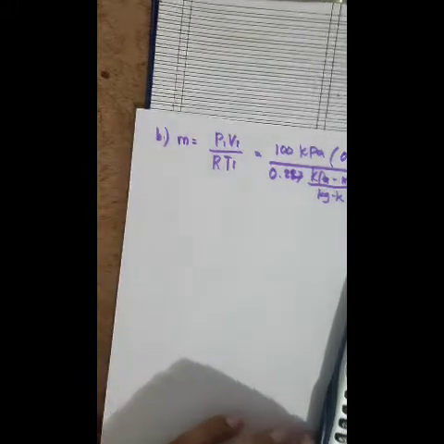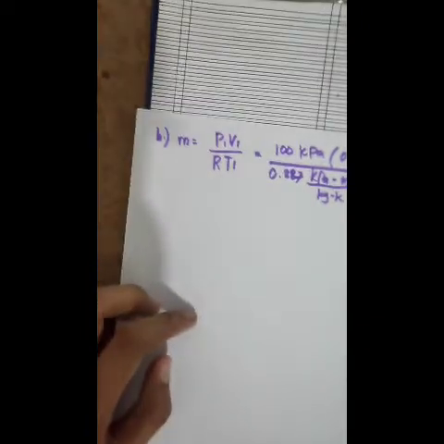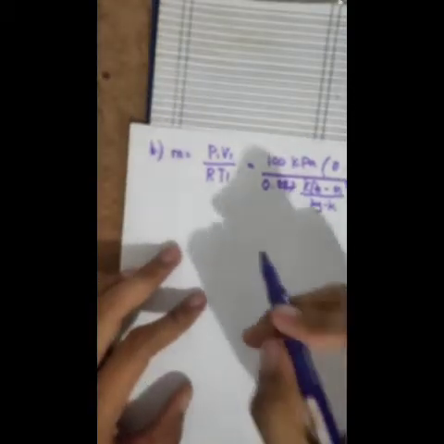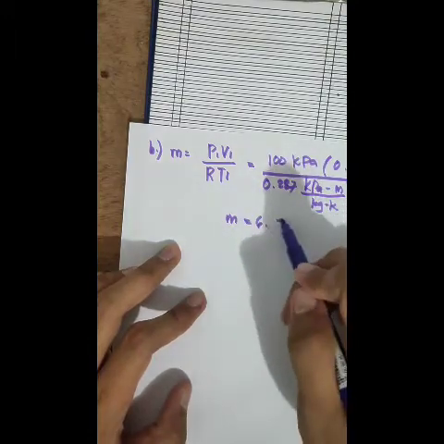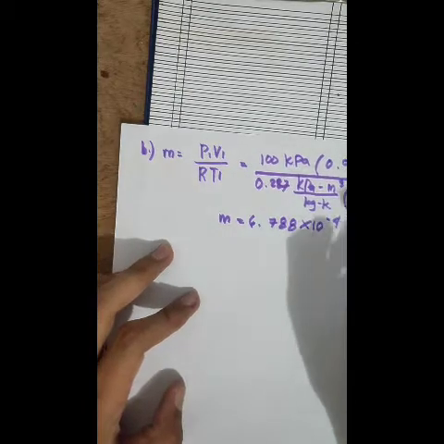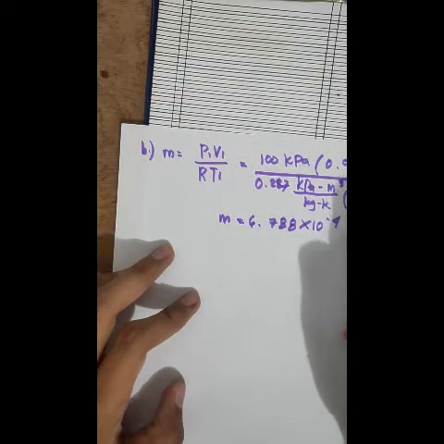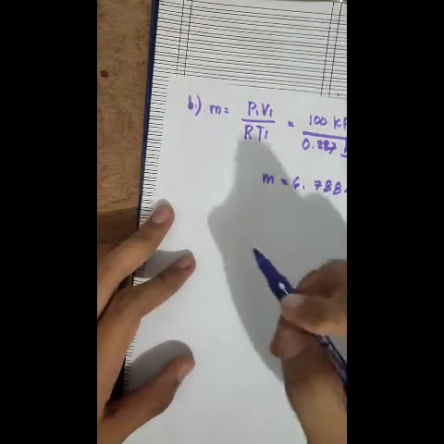So from this we can get the value of mass, 100 times 0.0006 over 0.287 times 308 is equal to 6.788 times 10 raised to negative 4 kilogram.